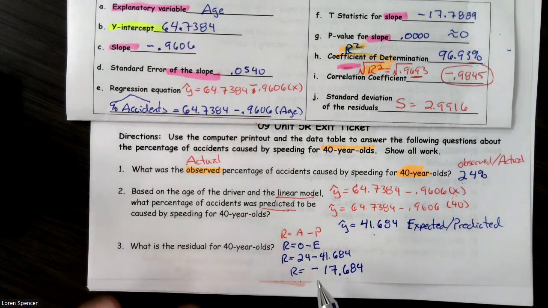So our residual is a negative 17.684. And because it was negative, we know that what was actually observed was less. We can sit there and go, hey, the observed is definitely less than what was expected. We can see that right here. But anytime you have a negative residual, you know the observed was less than the predicted. If it's positive, the observed was greater than the predicted.